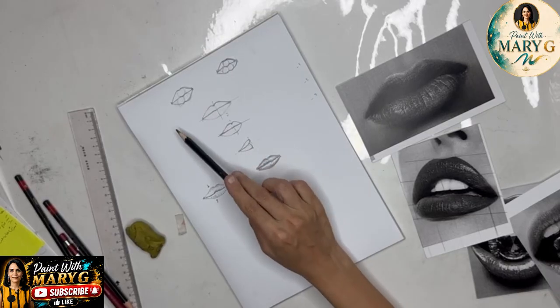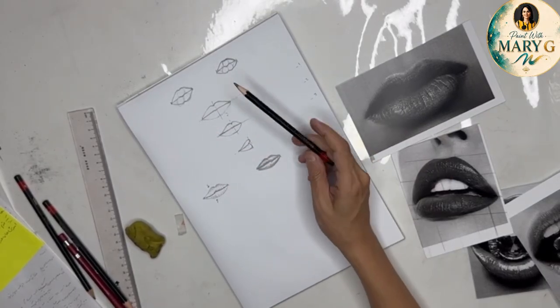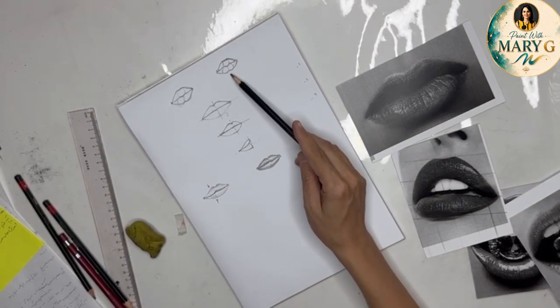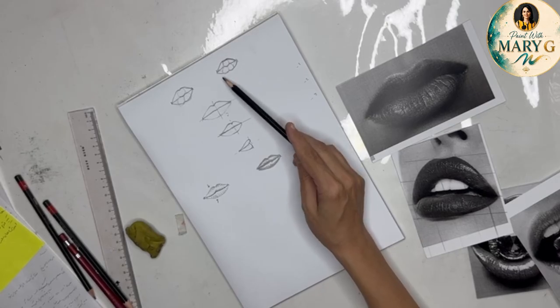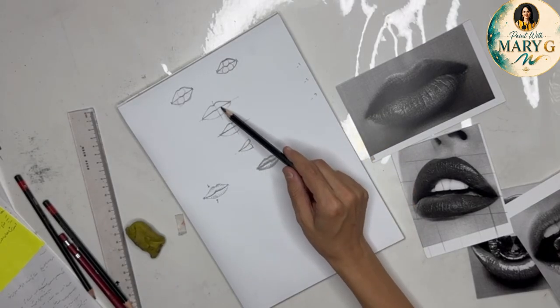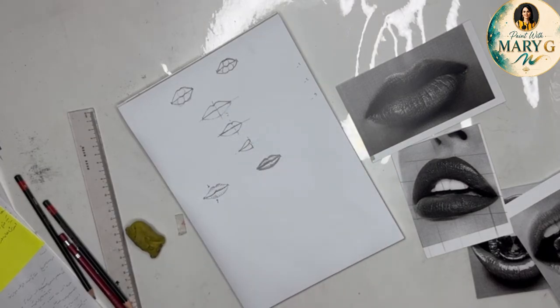Two, lips drawn using circles and 4 equal size ellipses, which is more precise than the previous one. And three, the method where lips are outlined using a chart.